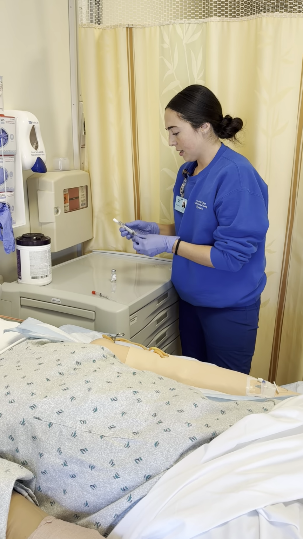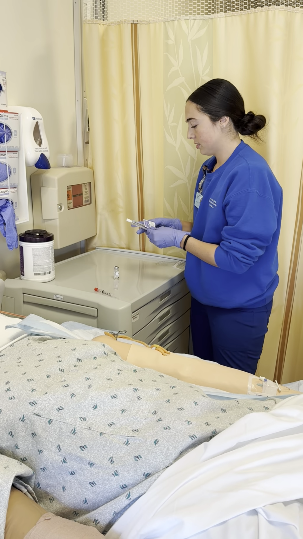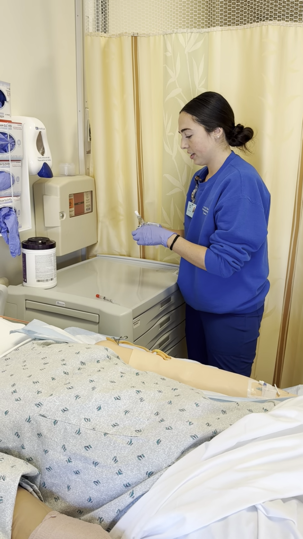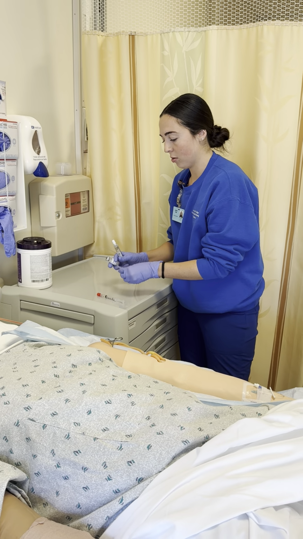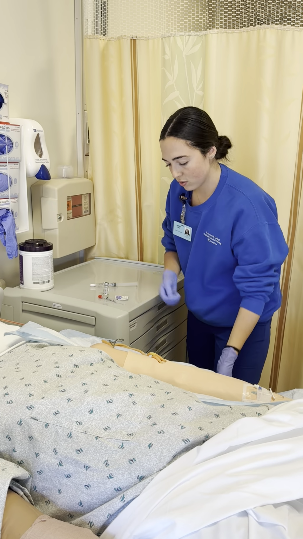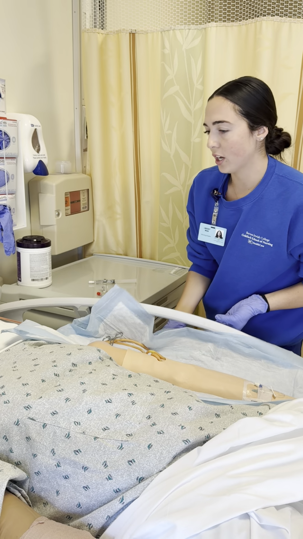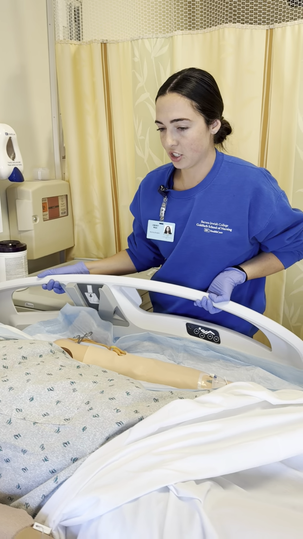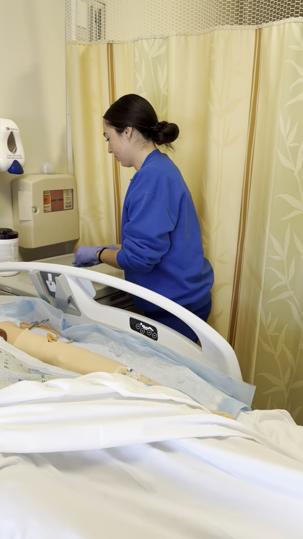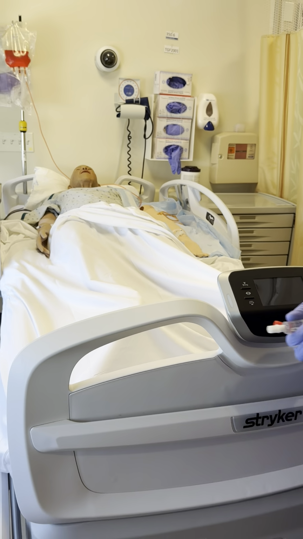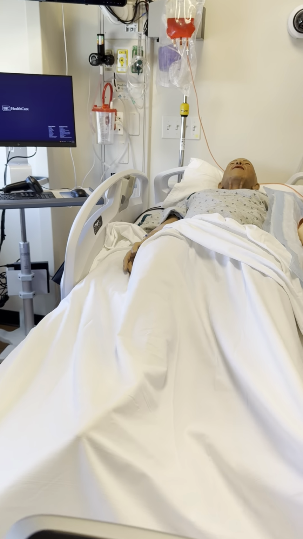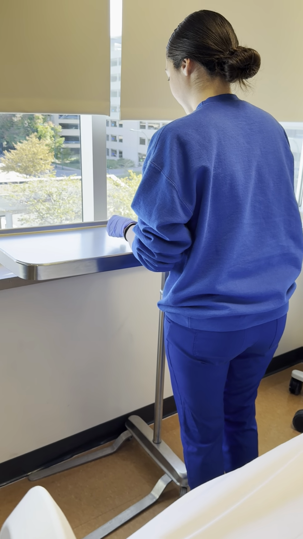Alright, so my next steps are to grab my sterile flush, my vial, an alcohol pad, and then my furosemide. I'm first going to lift this back up while I go to the other side and make sure that it's locked. Okay. So now I'm going to my other tray here. Make sure I've got everything.